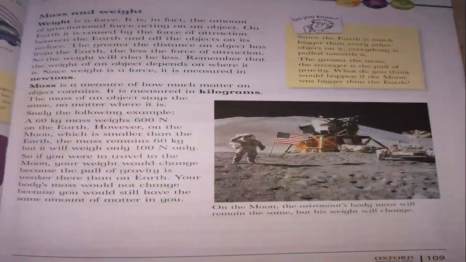Weight is a force. It is in fact the amount of gravitational force acting on an object. On Earth, it is caused by the force of attraction between the Earth and all the objects on its surface.